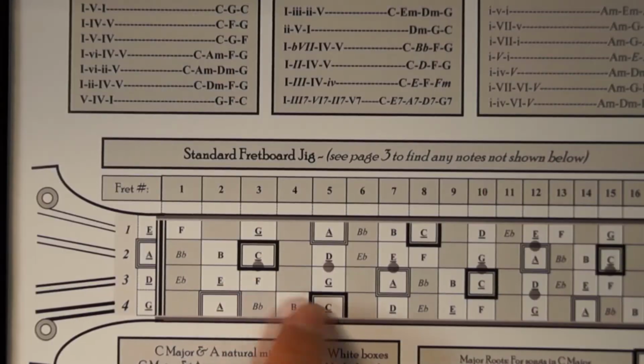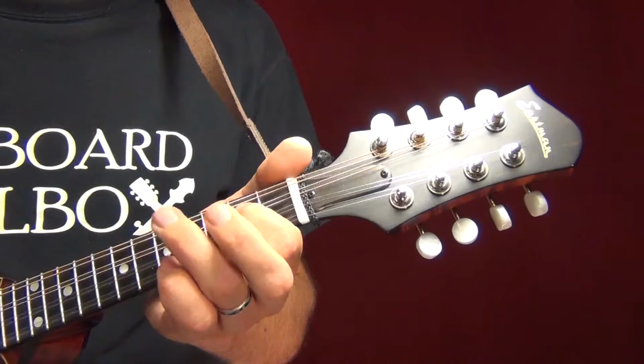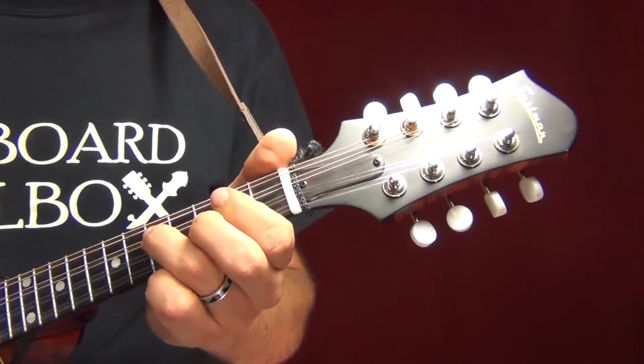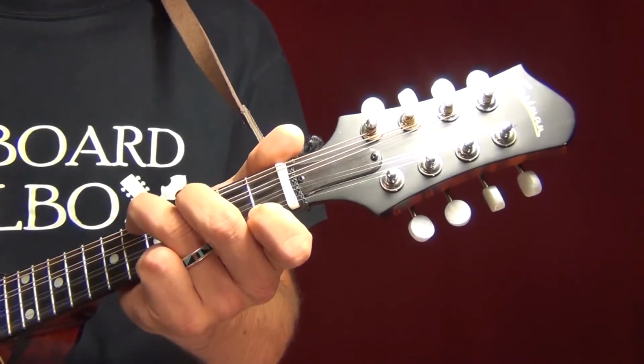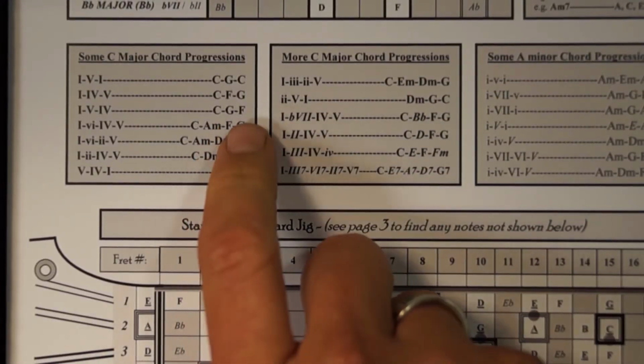And then to get back to the C, I'm going to go F, E, maybe a D, and then C. Yeah, I threw in the D. So that was 1, 5, 4, 1. So that's an important progression too, because you hear it all the time.